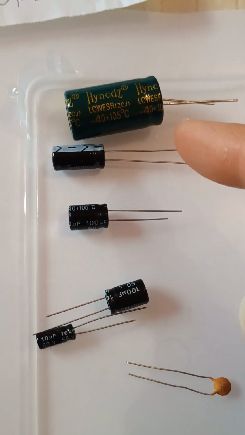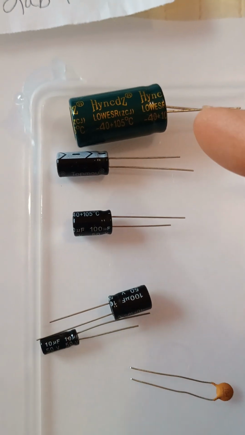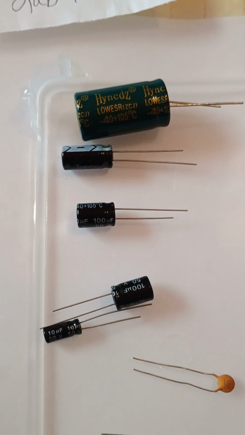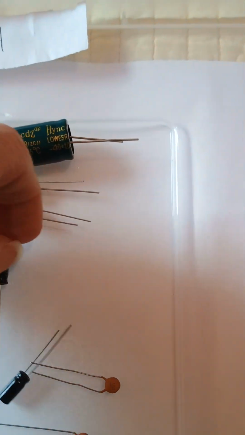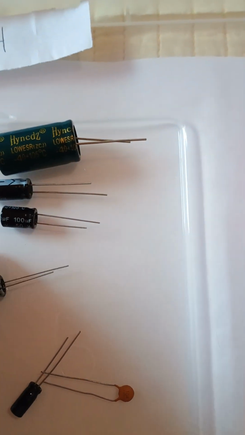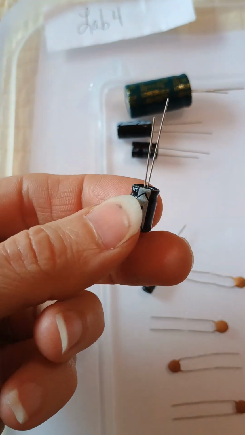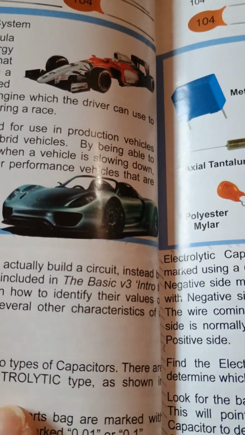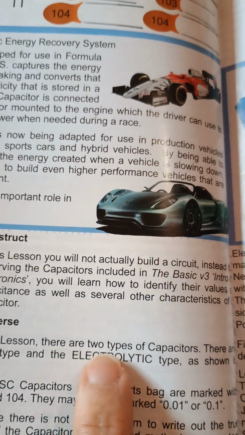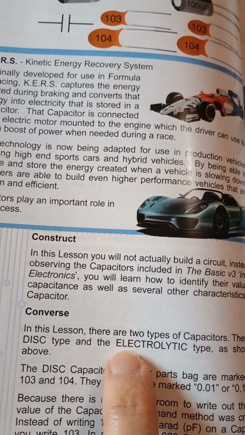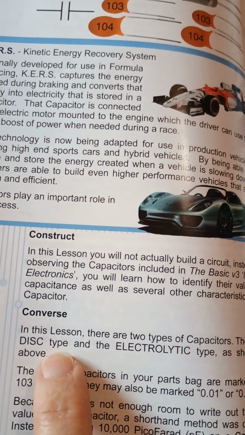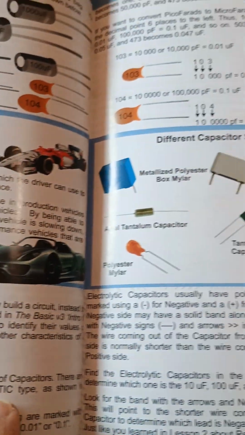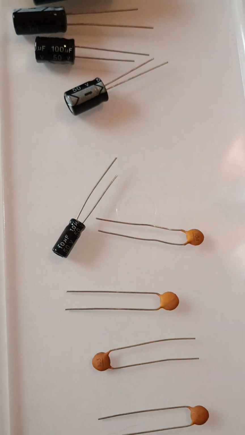On these electrolytic capacitors, they're bigger, so they can house more numbers and letters on the outside of them, so they're able to tell you the size on them. And just a quick little note how I think of this. I'm going to show you the word electrolytic. It is right here, electrolytic type. 2 types of capacitors. When I think about this, there's a disc type capacitor and the electrolytic style capacitor. We also call the disc type the ceramic capacitor.